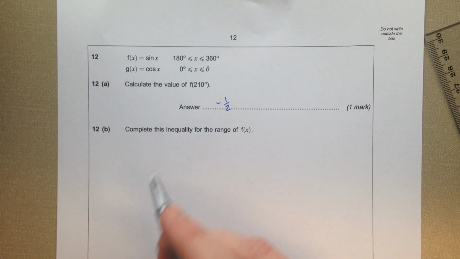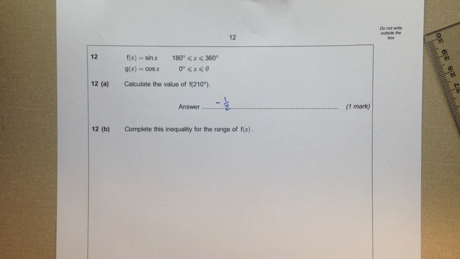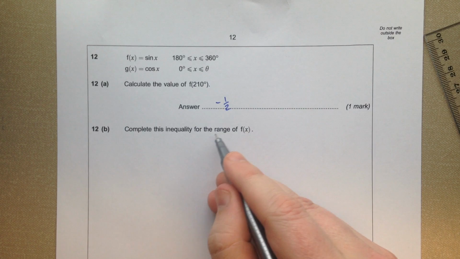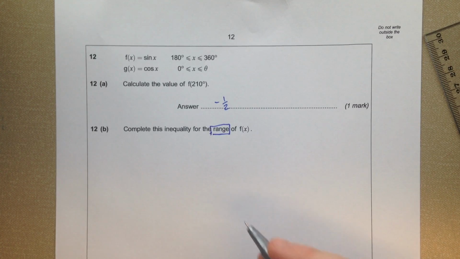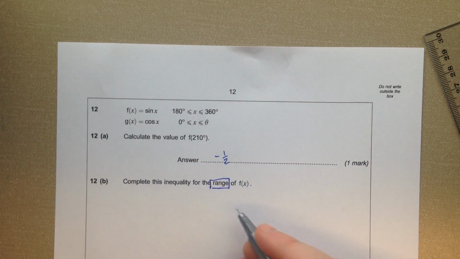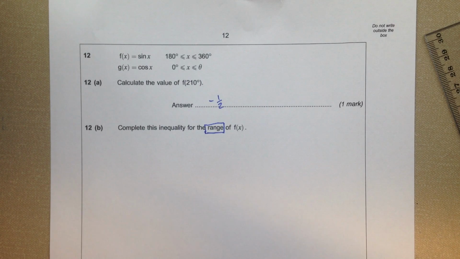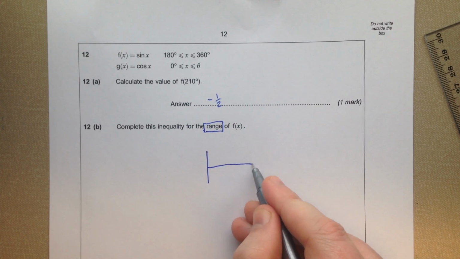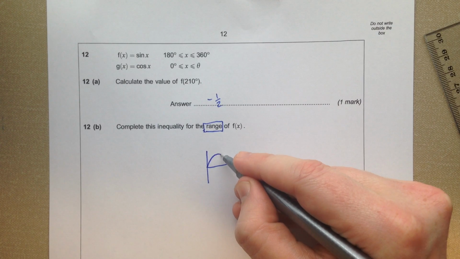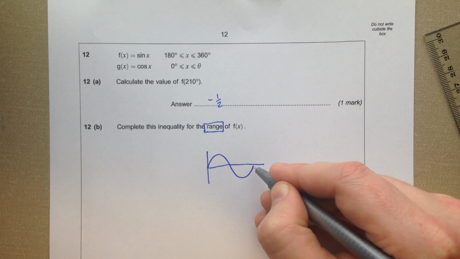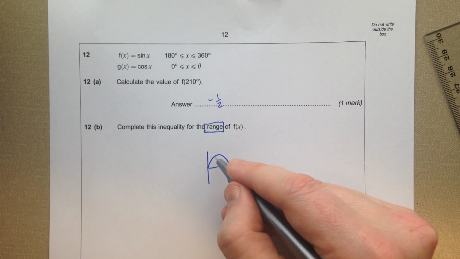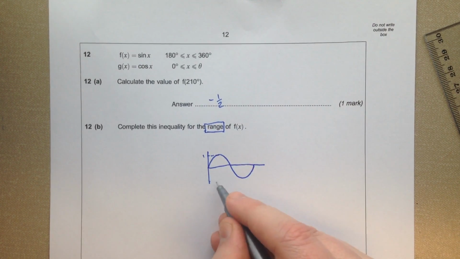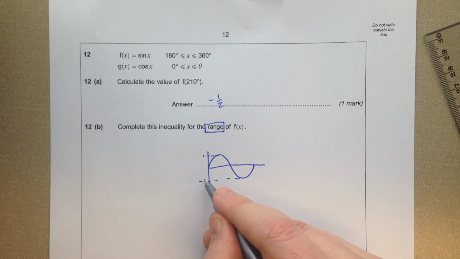Right, complete this inequality for the range of f of x. So this means the output numbers. Remember that the domain is the numbers that can go into x. This is the domain of x in this case. This is the range. So picture sine, which is f of x. So we have got numbers up here between 1 and we've got negative 1.